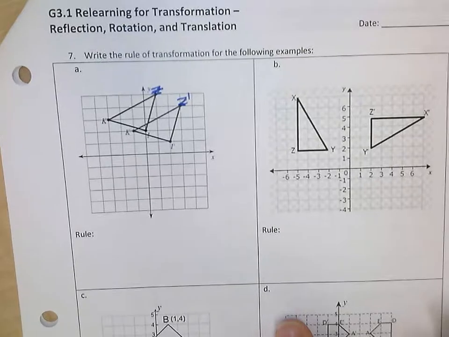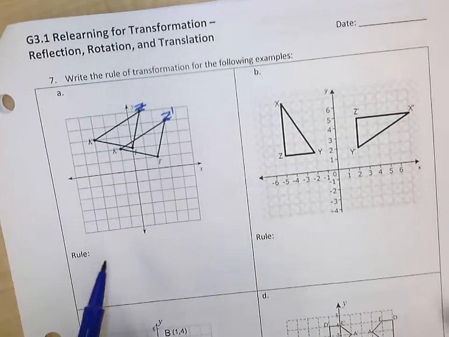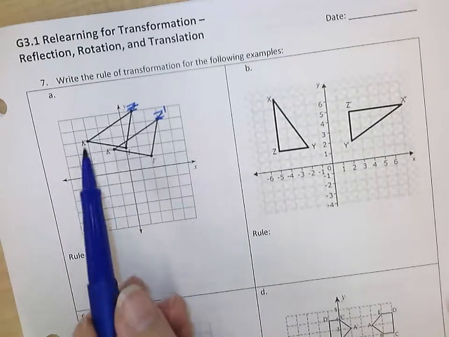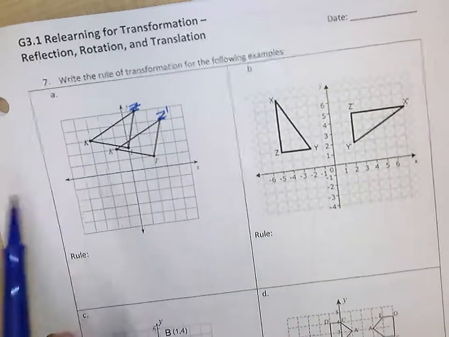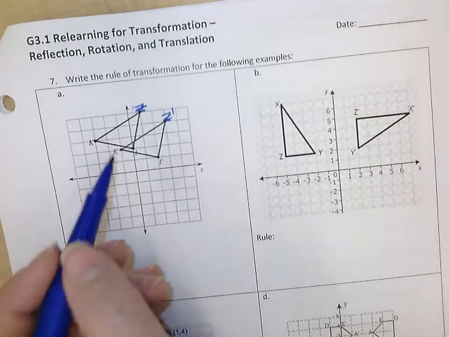If you're not 100% sure when I give you the assessment, you can put one on here so that I can see what you're thinking about. Now you're thinking to yourself, oh, we just did all this work on rotation. Shouldn't this be rotation? Well, let's take a look at our angles.